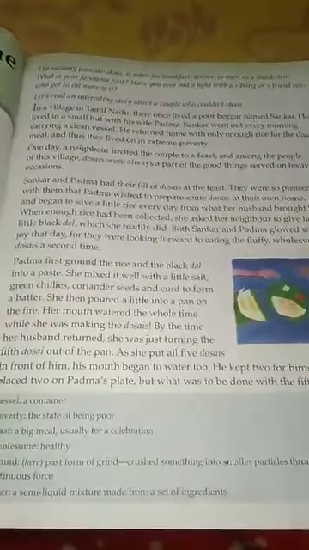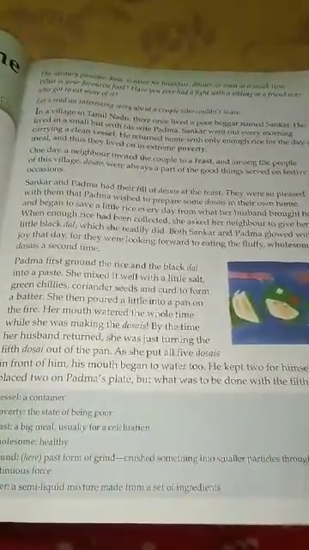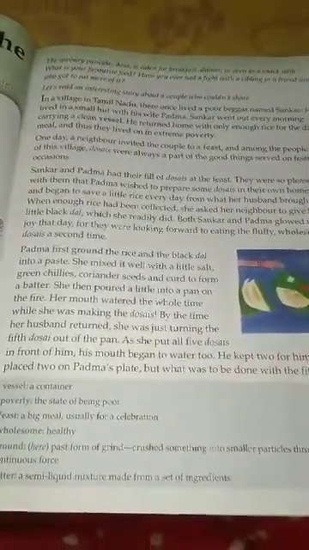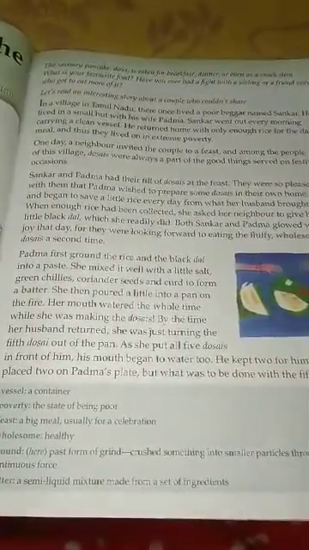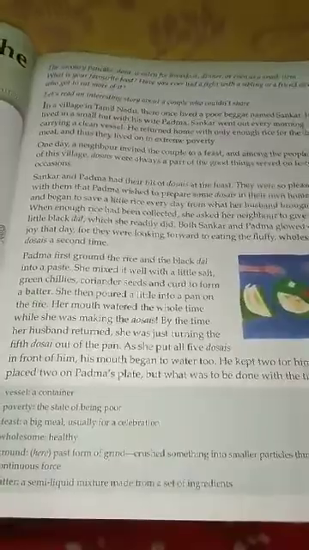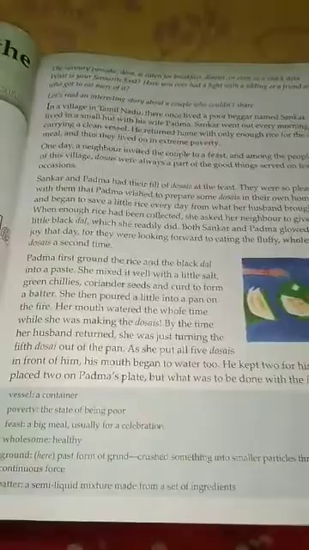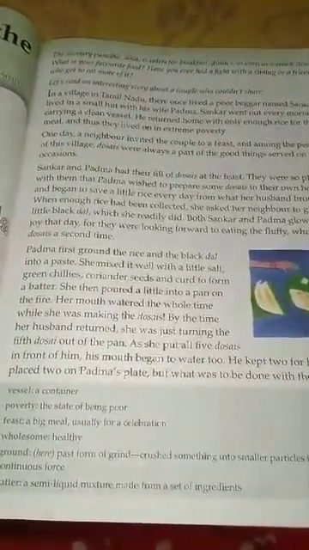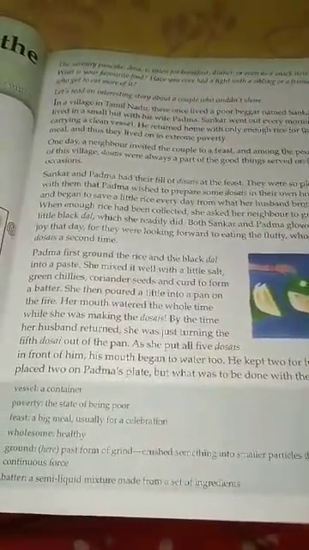Then she poured a little into a pan on the fire. On the fire she put a pan, and on that pan she put a little batter and started making the dosas. Her mouth watered the whole time while she was making the dosas. By the time her husband returned, she was just turning the fifth dosa out of the pan.